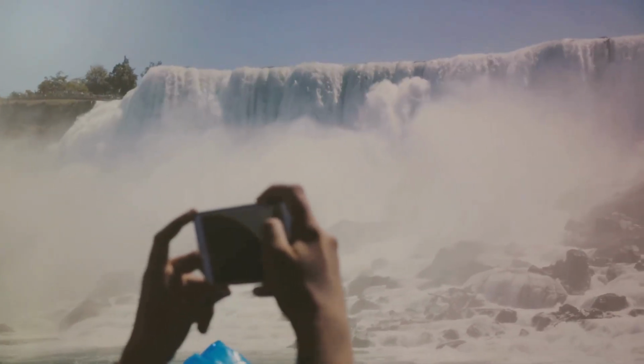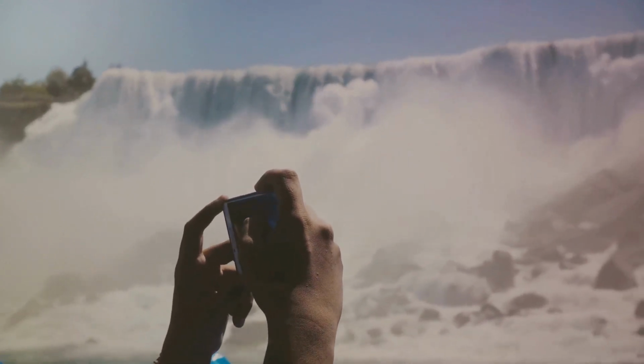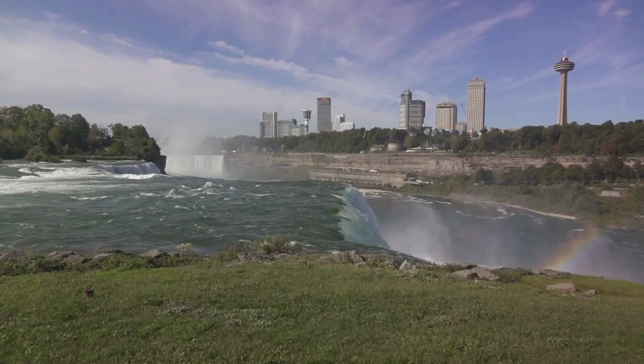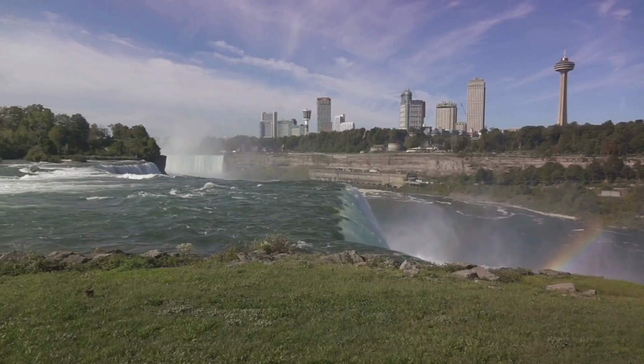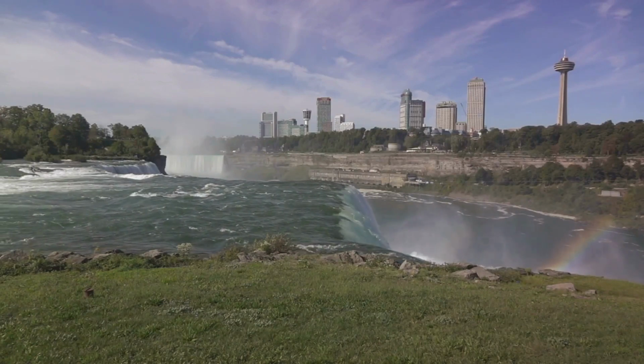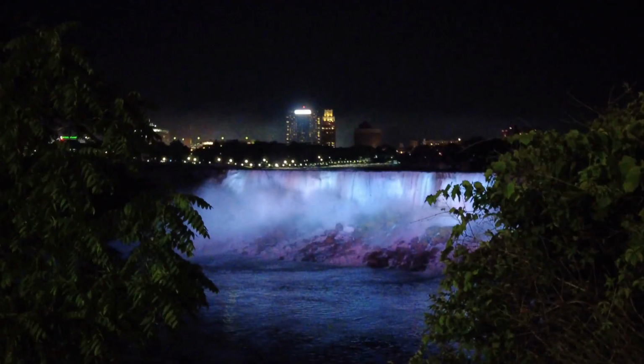Next, let's delve into the ideal camera settings for spring. You might want to consider using a lower ISO to minimize noise and ensure your video's clarity. A shutter speed of around 1/60th of a second can help capture the movement of the water without blurring, while a wide aperture will help you focus on the falls and blur the background, accentuating the subject of your video.